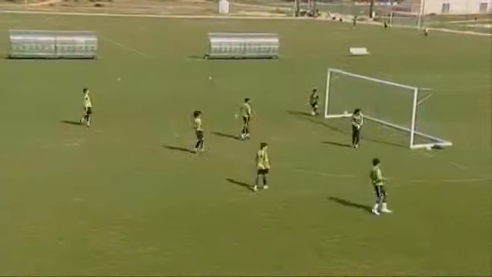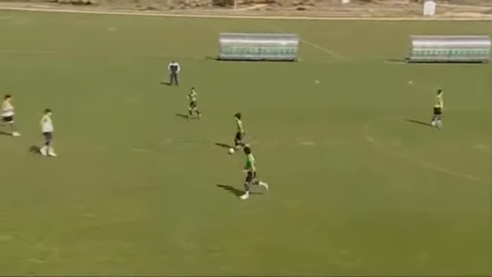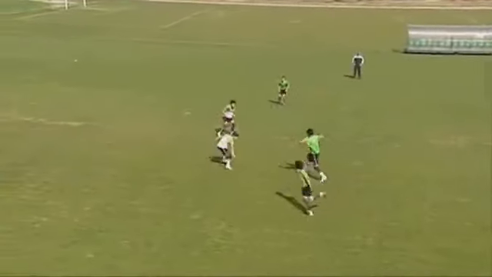For forwards to combine effectively, it is important that if the movement off the ball creates space, the player on the ball takes the opportunity to strike early.